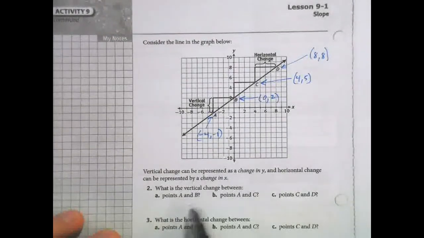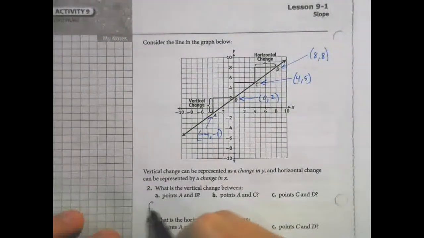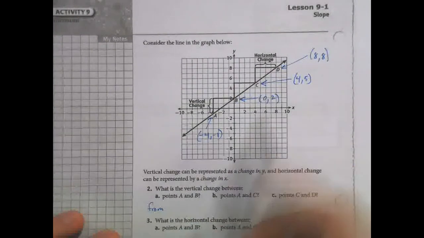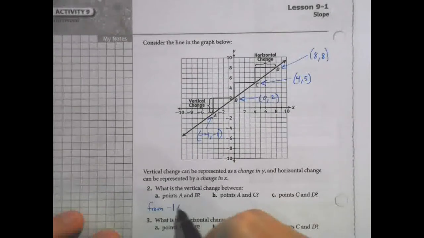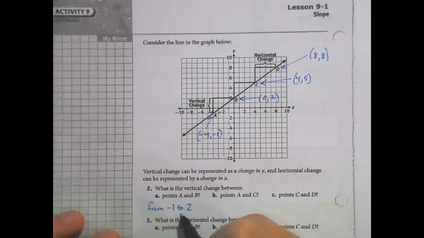So when I look at the vertical change between points A and B, I went from -1 to +2. Alright, so that's a vertical change of 3.